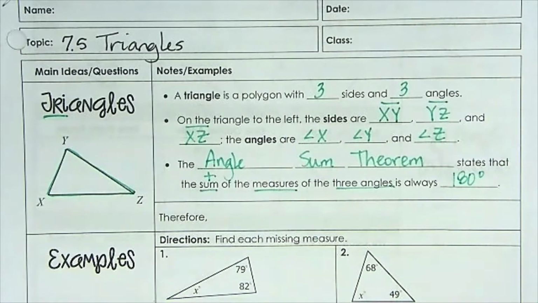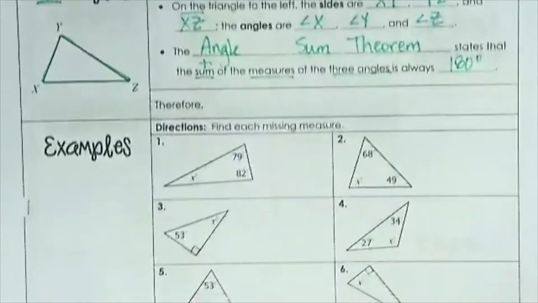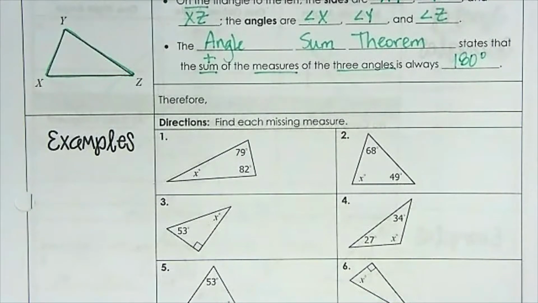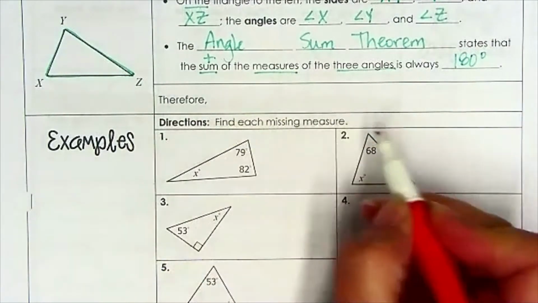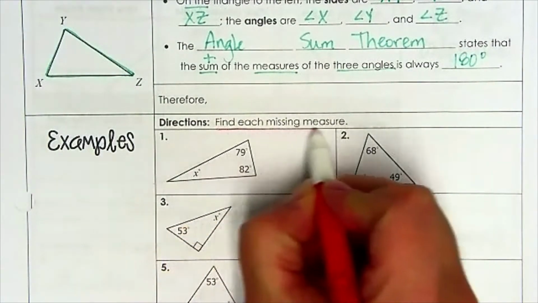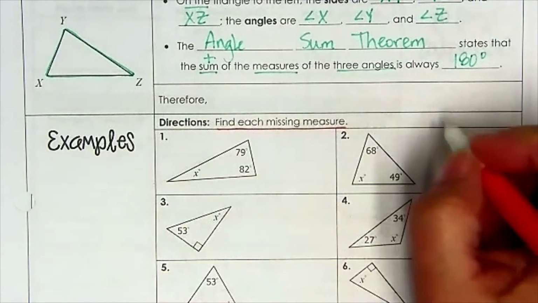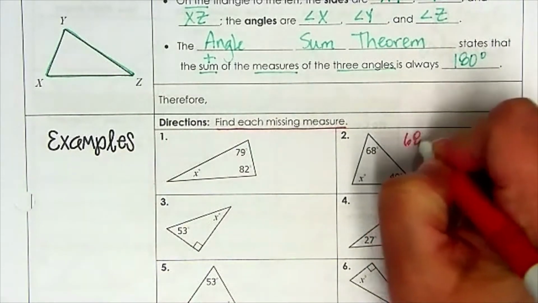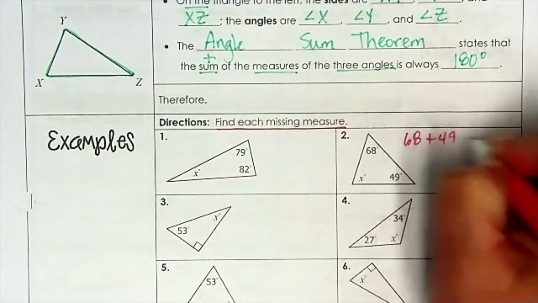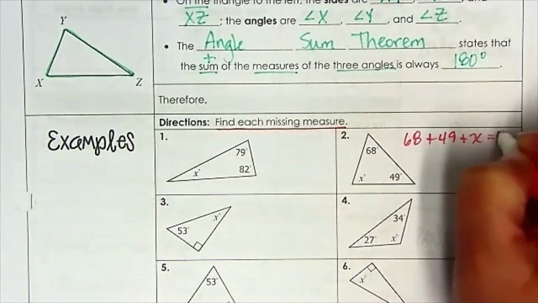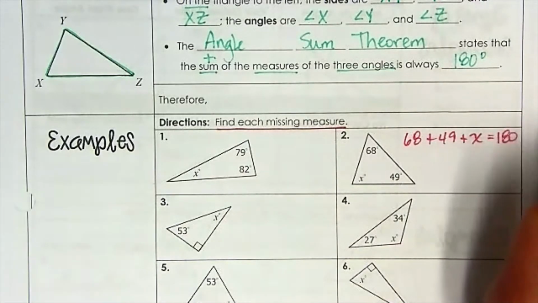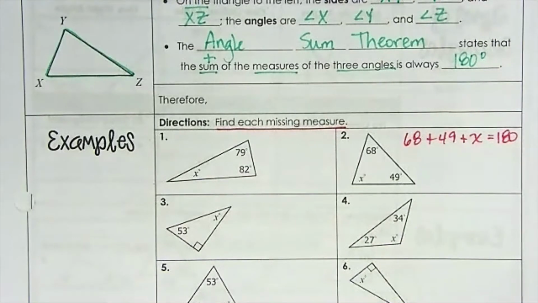Here we go. Number 2. I'm wanting to find each missing measure, so I'm going to set up an equation. I'm going to have 68 plus 49 plus X equals 180. And yes, you do get to use a calculator.